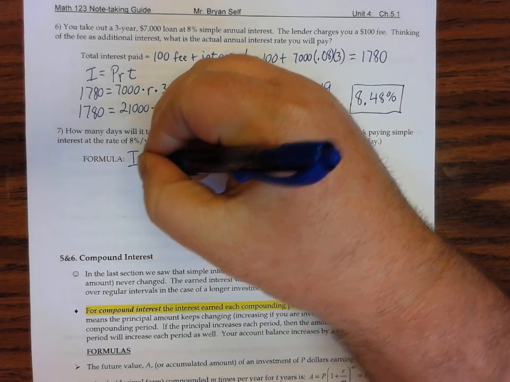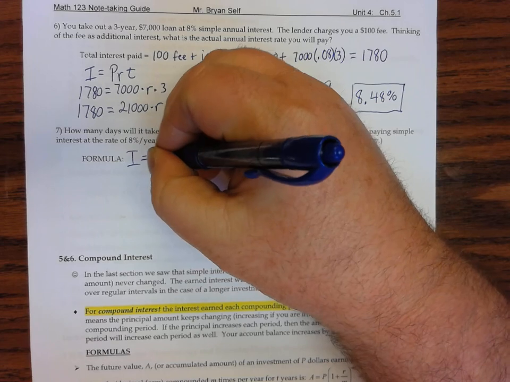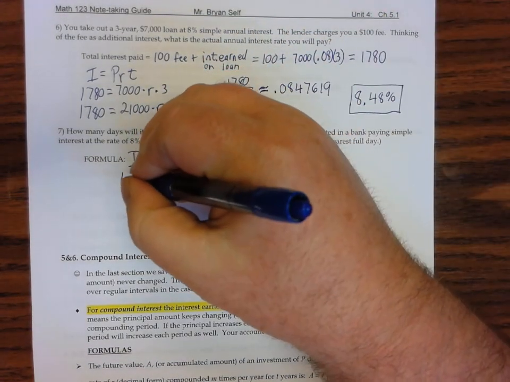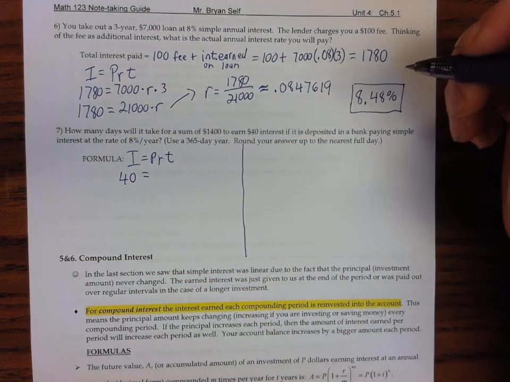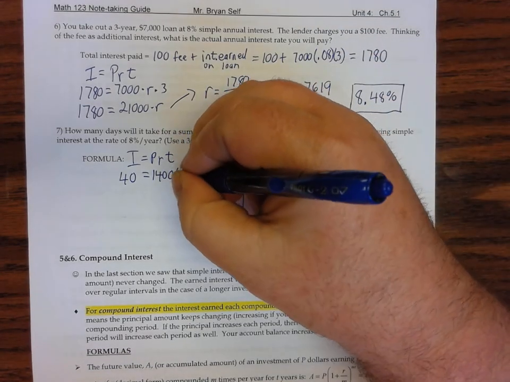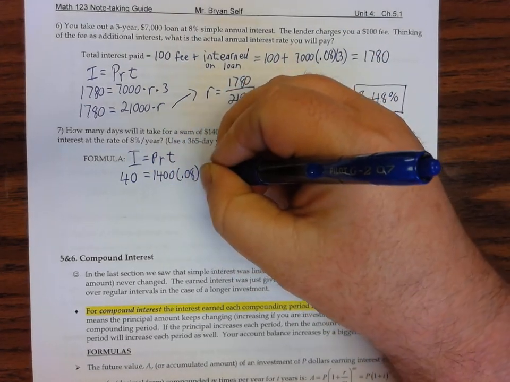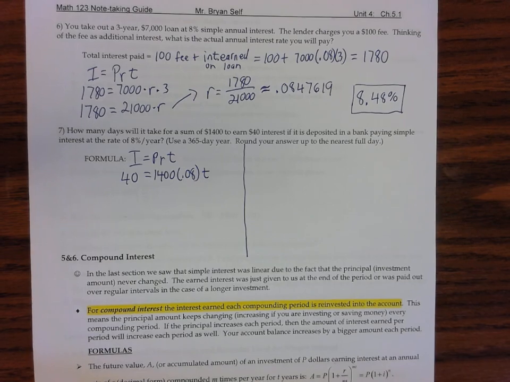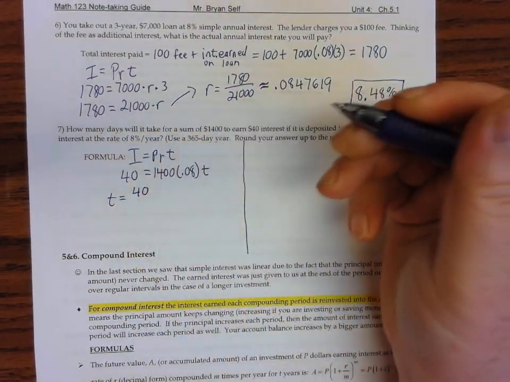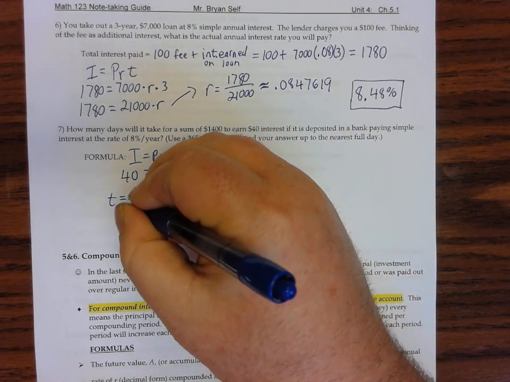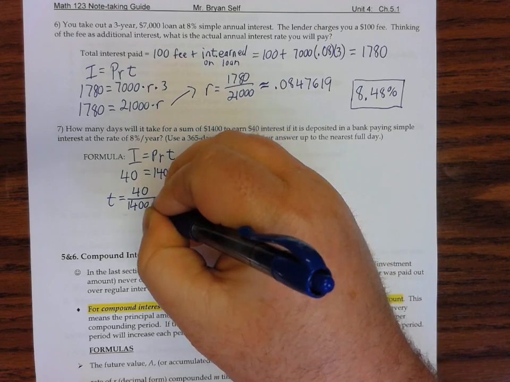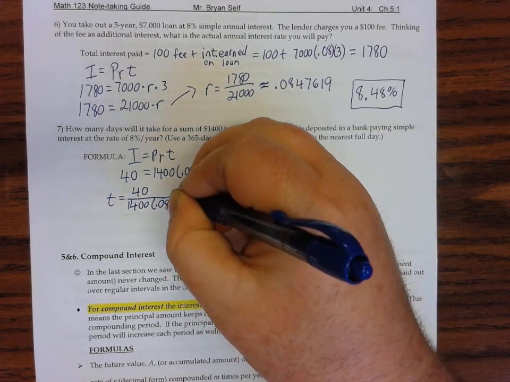So again, I'm going to stick with this formula. Our interest is $40. Our principal is $1,400. Our rate in decimal form, and we're solving for T. So it looks like T is equal to 40 divided by 1400 times 0.08.